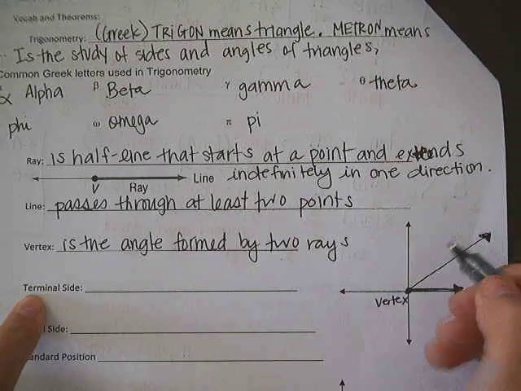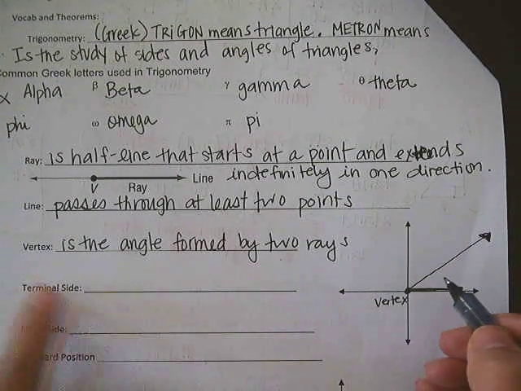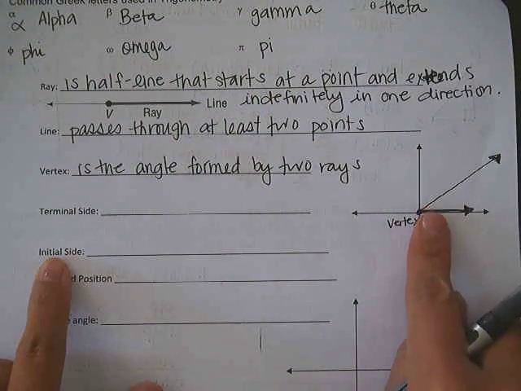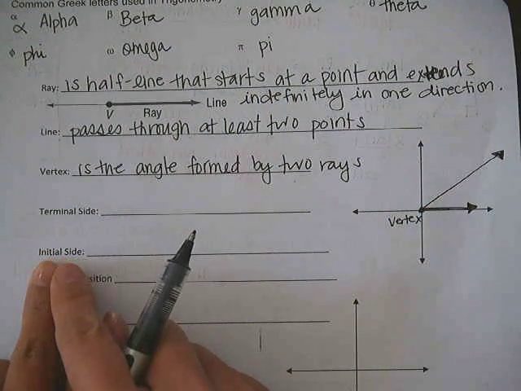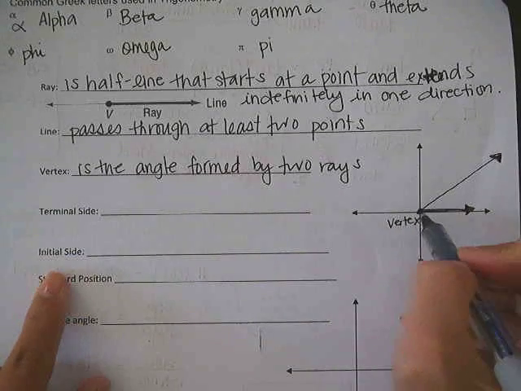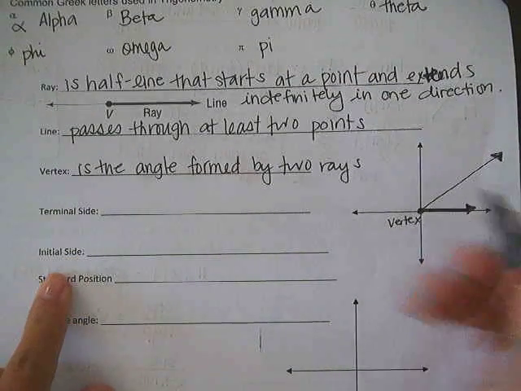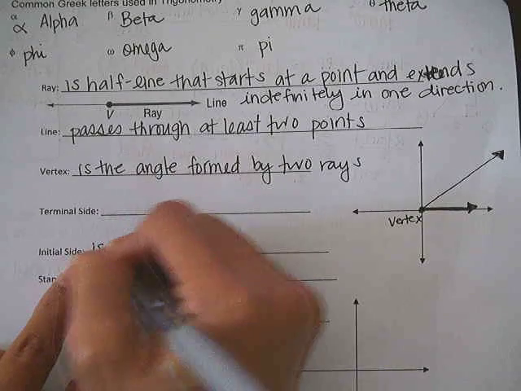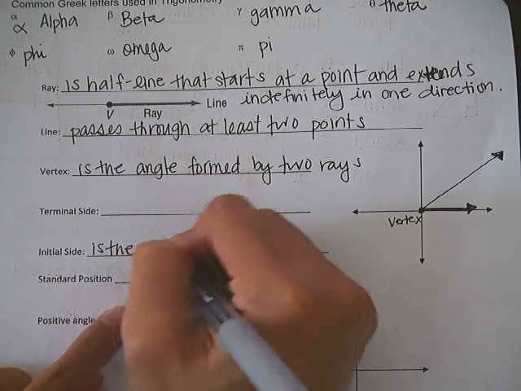Terminal side. Let's talk about the initial and the terminal side, and then we'll go back and label that in this particular drawing. The initial side is the starting ray of an angle. Remember how I started here?